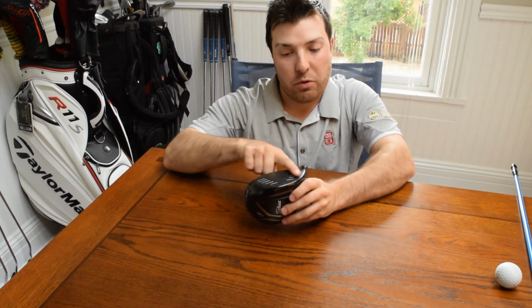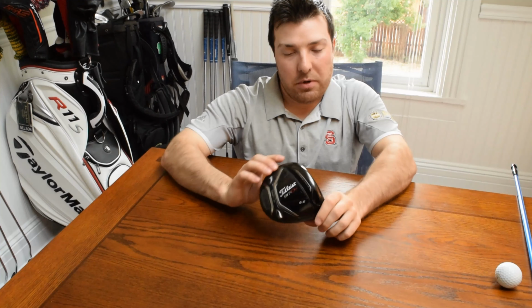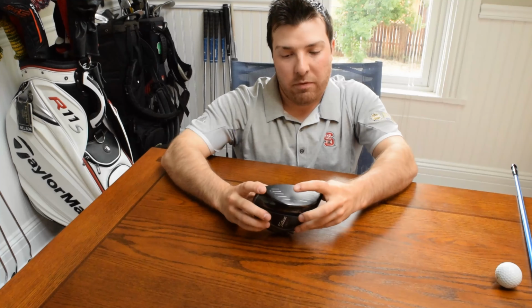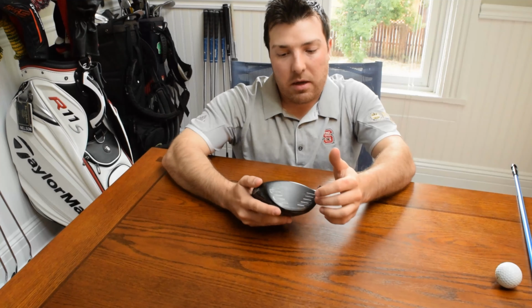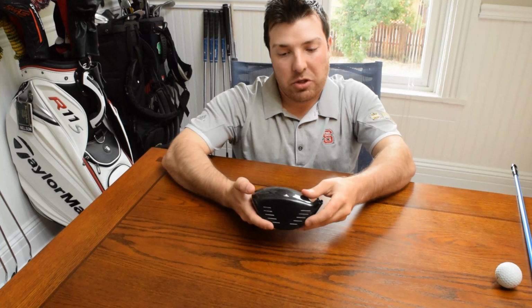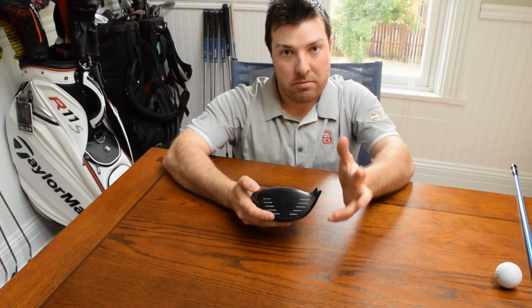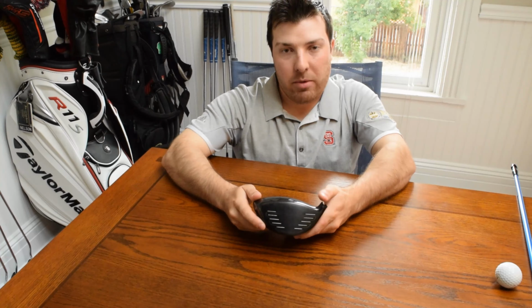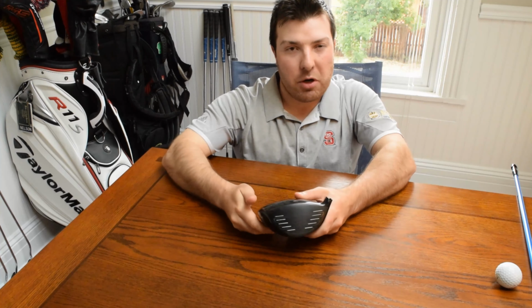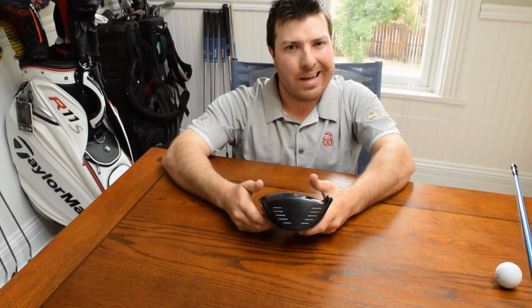With regards to horizontal, at least with this driver, this is a 917 D3 from Titleist, so it is fairly centered, if maybe not even a little bit fade biased. But the center of gravity with this driver, you could say lines up with the little marker right here. It's in the middle of the face. With regards to the up and down, you don't actually see that move around very much at all. That's actually going to be almost always pretty centered too. You do see it move a little bit, but not a ton.